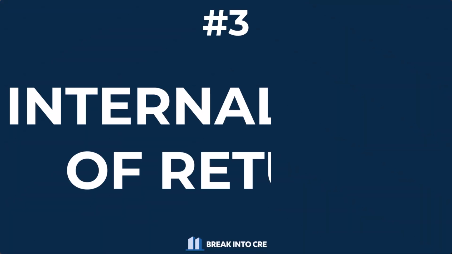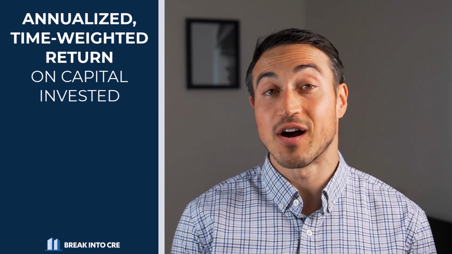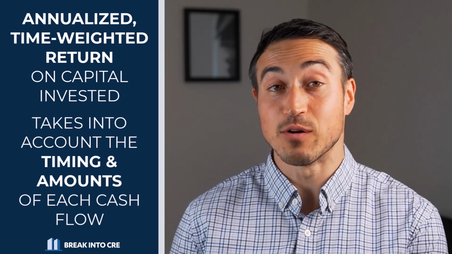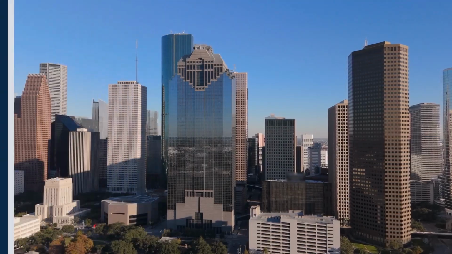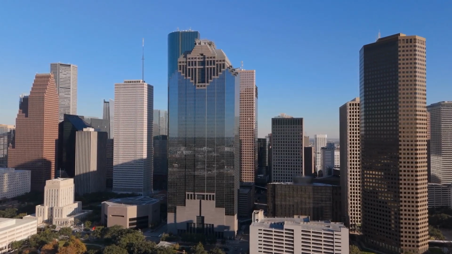Now, the last metric I want to highlight here is, for a lot of investors, the most important return metric within an investment analysis, and this is the internal rate of return. The IRR measures the annualized time-weighted return on capital invested, taking into account both the timing and amounts of each cash flow, and is often considered the gold standard in commercial real estate for measuring investment returns.